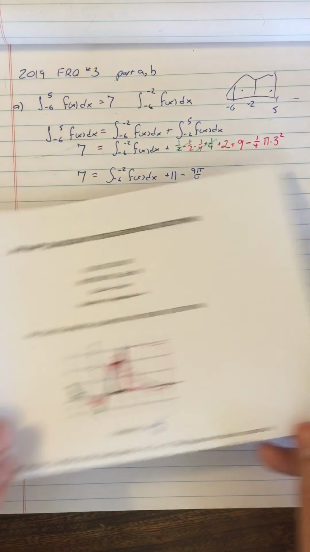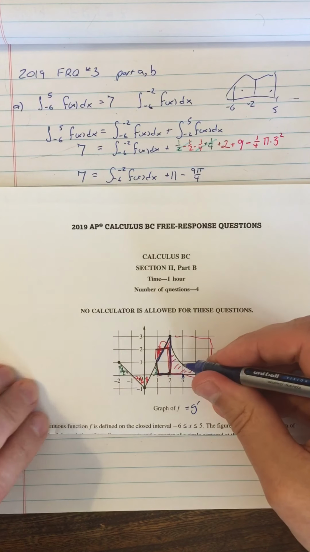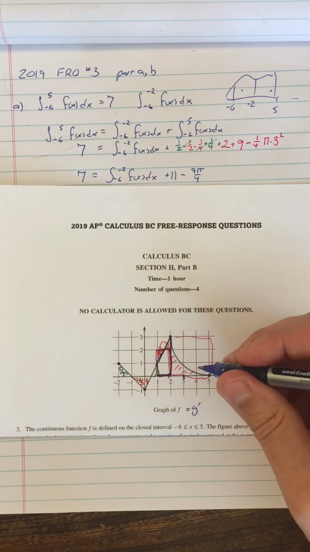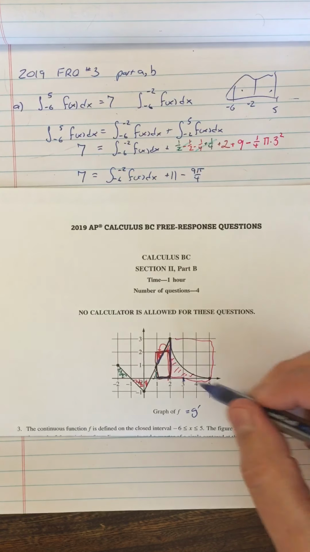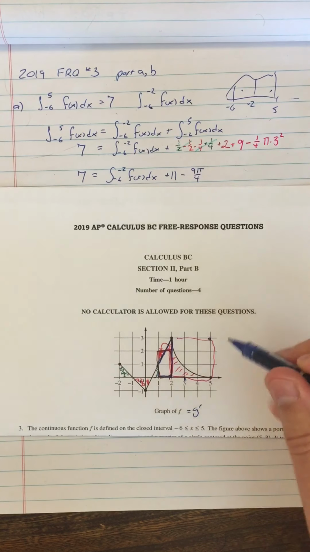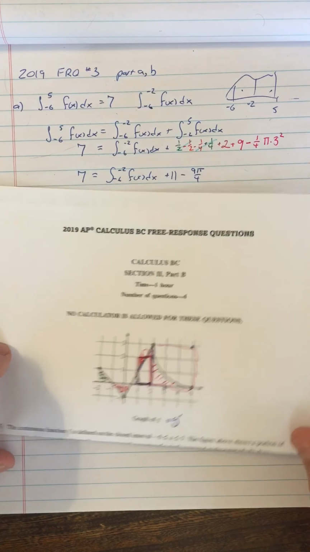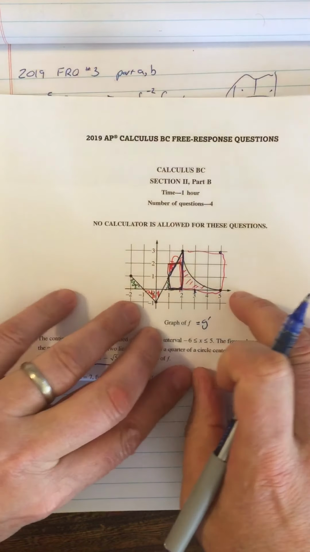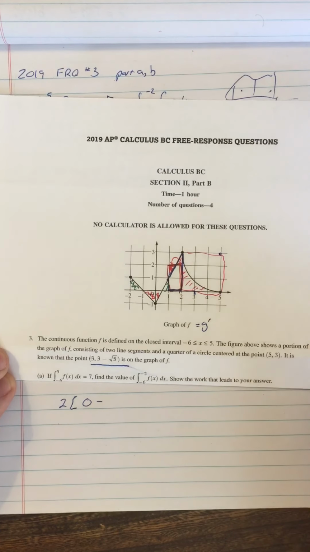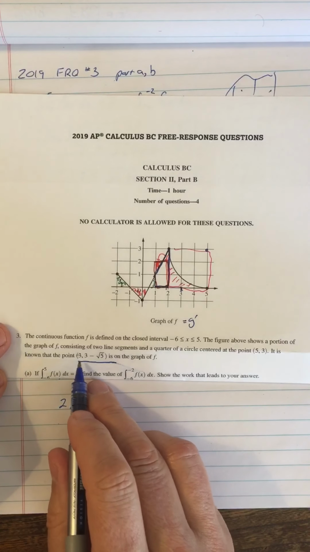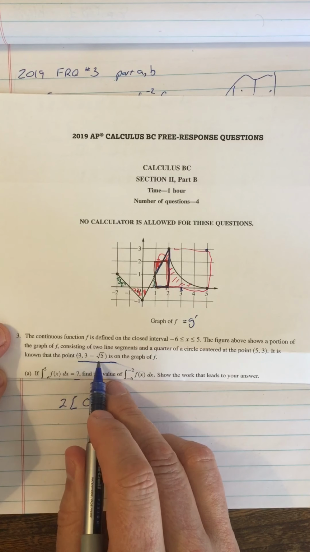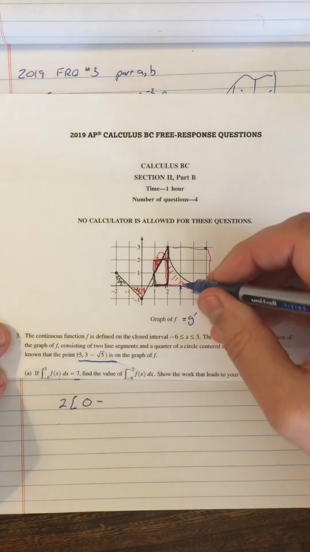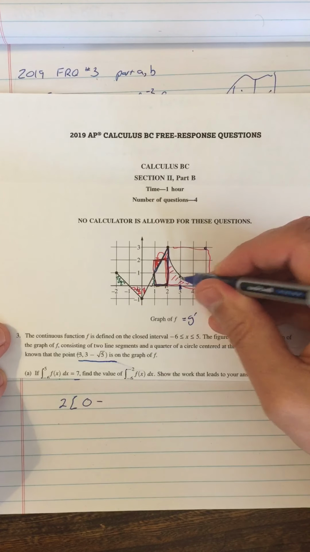And then when I go to do f of 3, it's not obvious what f of 3 is. I could use the fact that this is a circle. I know what the center is, I could get the equation of the circle, and so on. But they're not usually going to make you do a lot of calculation like that. They like to be more conceptual. And that's why they told you that the point 3, minus square root 5 is on the graph. So look for them to give you something like that.